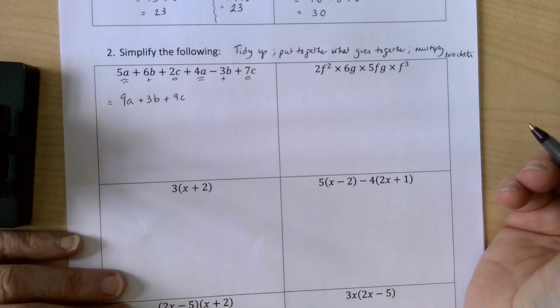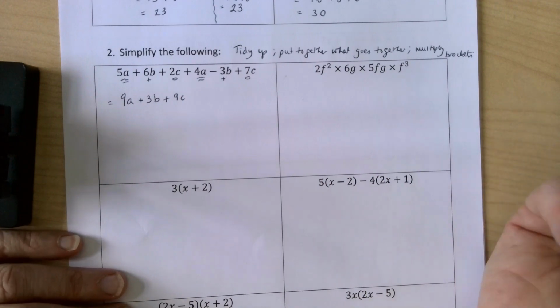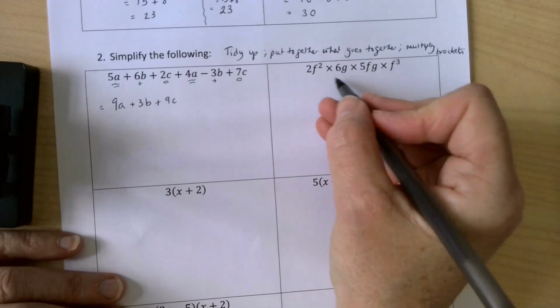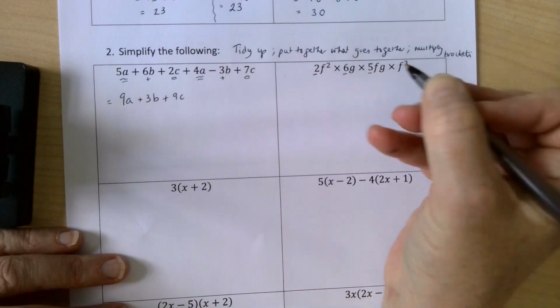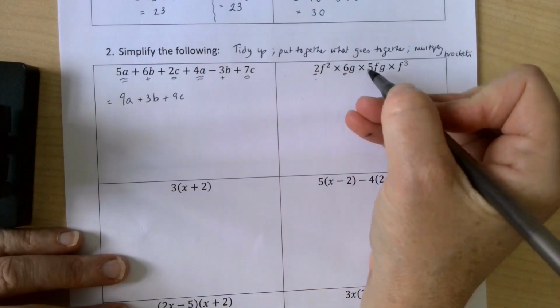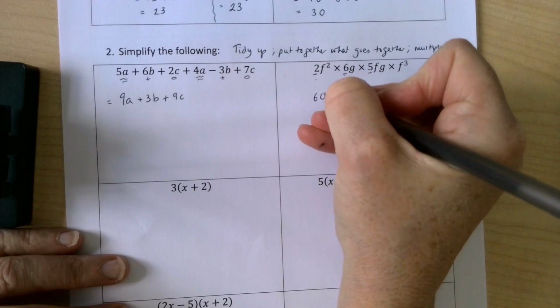A's, b's and c's can't be added together. They can multiply together but not be added together. Now when we come to do multiplication, we're going to deal with the big numbers first. So 2 times 6 is 12 times 5 is 60. That's the big numbers done.